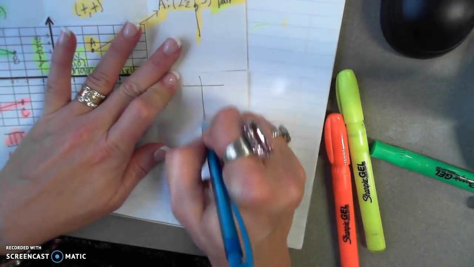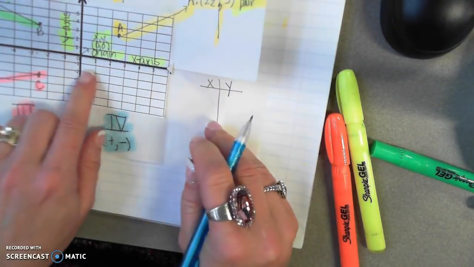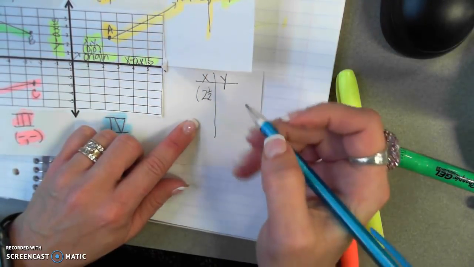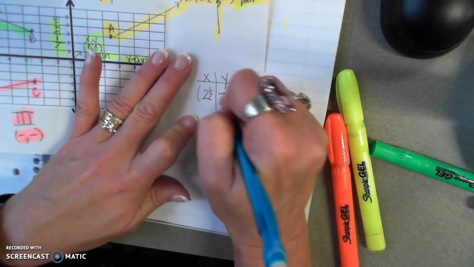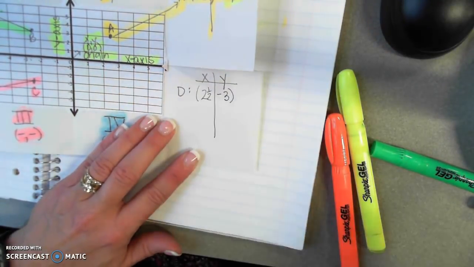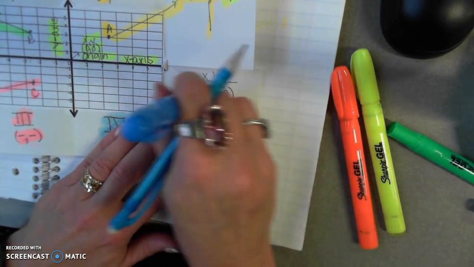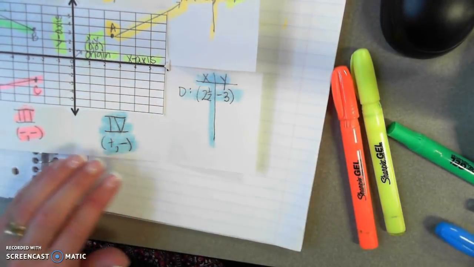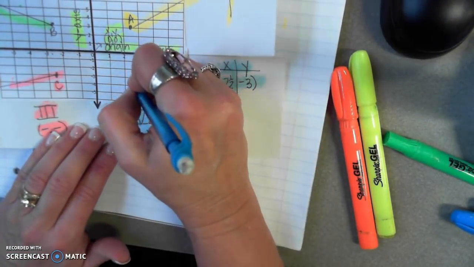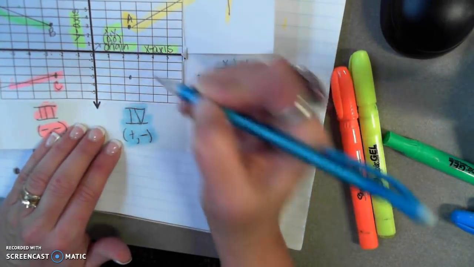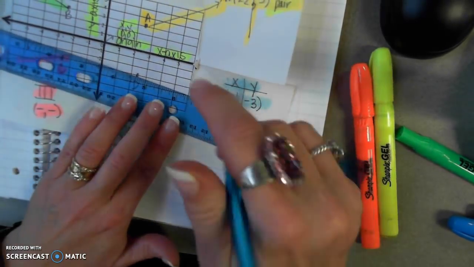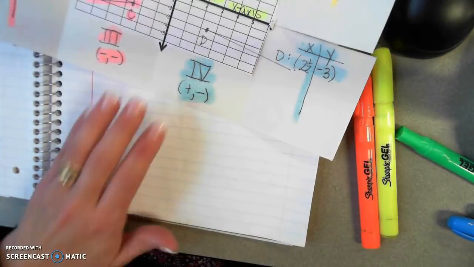Okay, so I have X and Y. Since it has to be positive, it's going to be a positive 2.5. Notice I'm using the same integers. And a negative 3 since I have to go down. And this is going to be point D. All right, so over 2.5, down negative 3. Okay, and this will be D. I'm going to point an arrow to where this one goes.